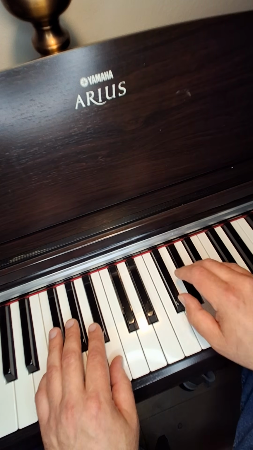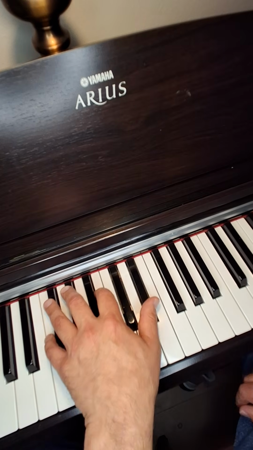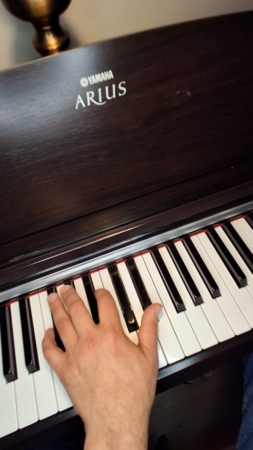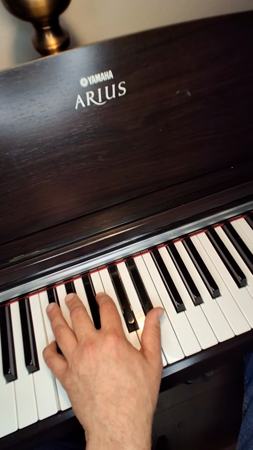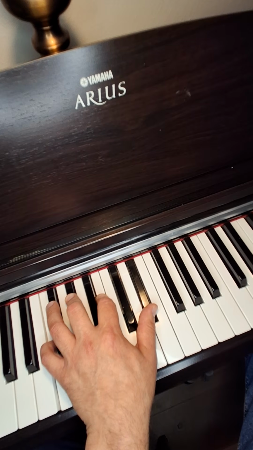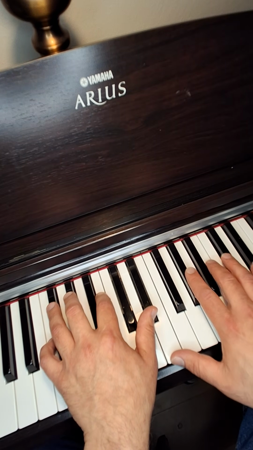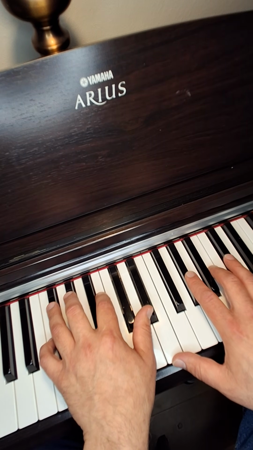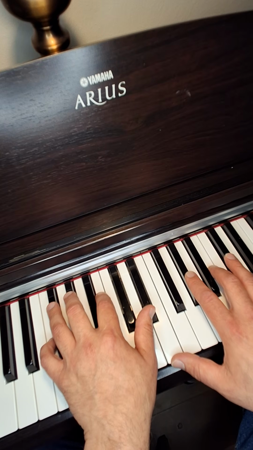You just take the A flat, drop it down here, and you've got F minor 7 flat 5. F, A flat, C flat, E flat. Now the second chord in the piece is E dominant 7. E, G sharp, B, D.